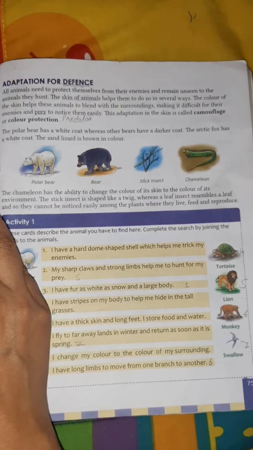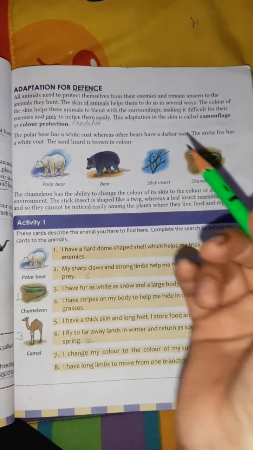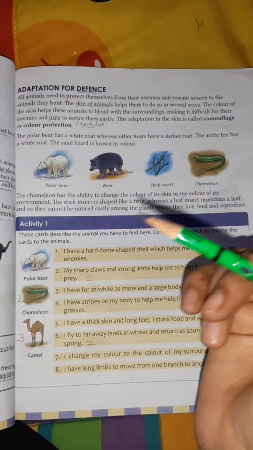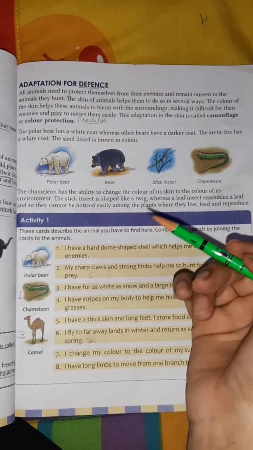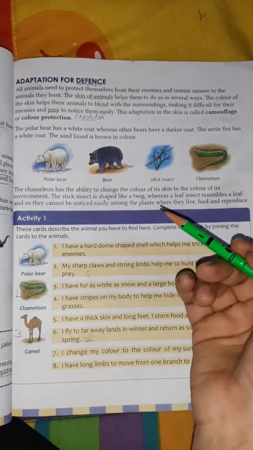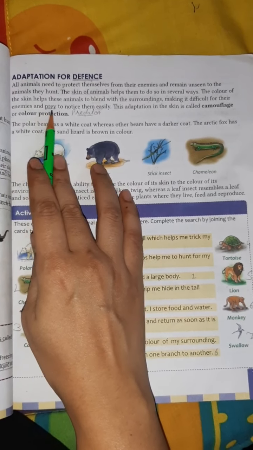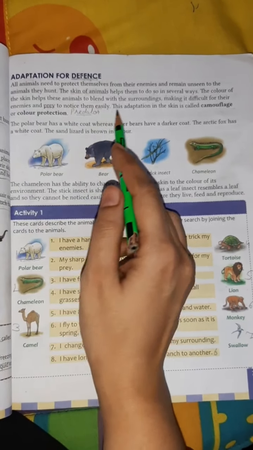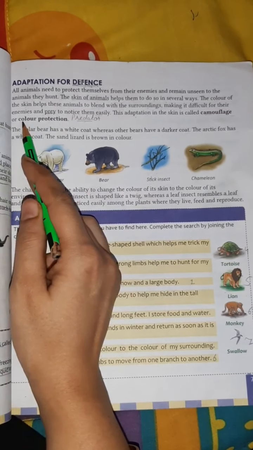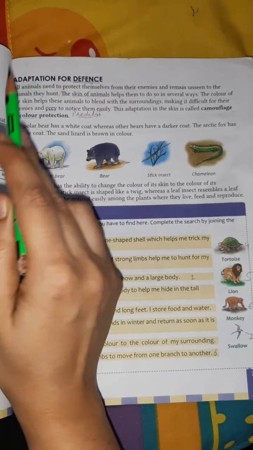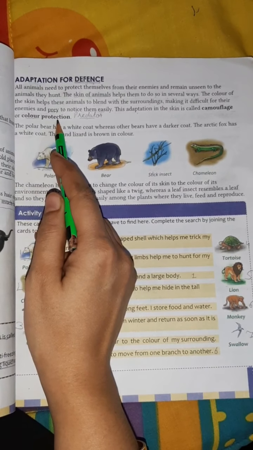Okay. So the color of the skin of those animals matches with the surrounding and makes them difficult to be seen. When they are not visible, neither their predators, meaning enemies, nor their prey, meaning the animal which they want to kill, can see them. So it makes it easy to protect themselves from the enemies and also helps them to catch their prey easily. So this adaptation in skin is called camouflage or color protection, because the color of the skin of the animals helps them to protect themselves. That's why it is called color protection.